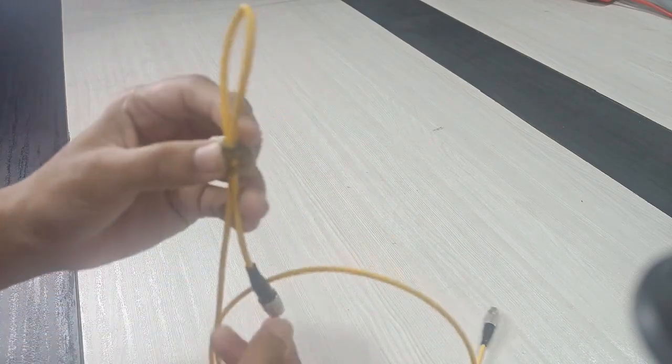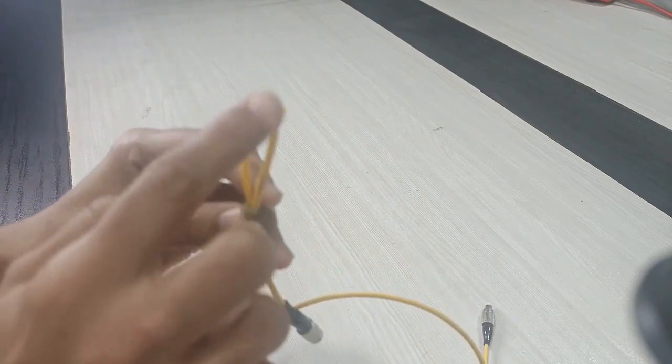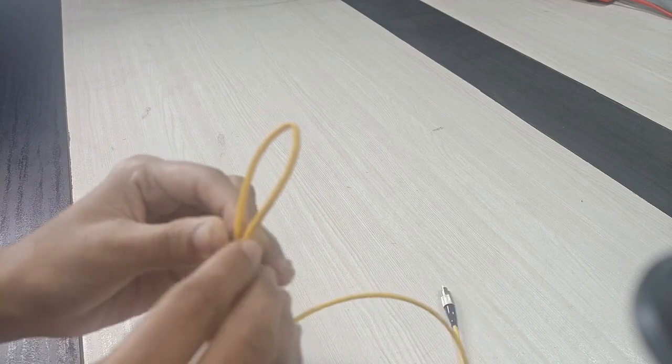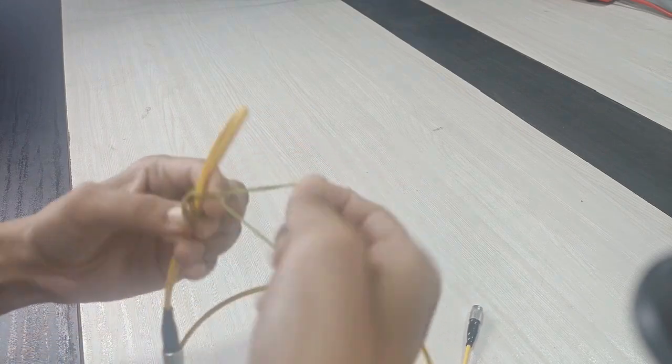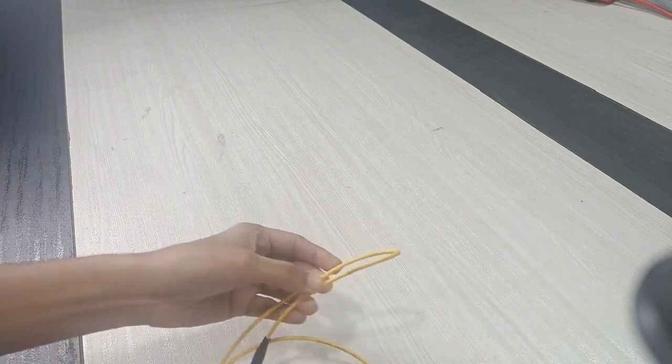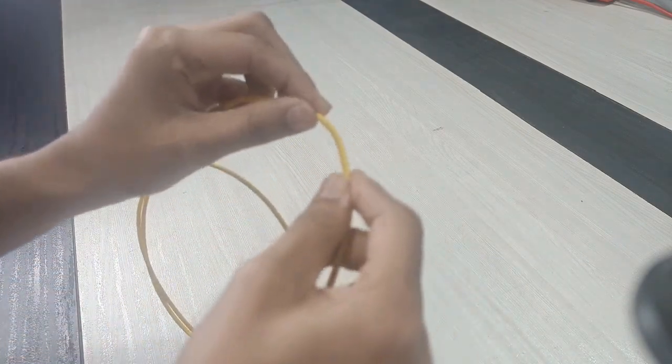So instead of risking fiber damage by bending the cable, the right approach is to control the signal using a fiber optic attenuator. Here I am showing some of the commonly used attenuators, fixed attenuators with different dB values.